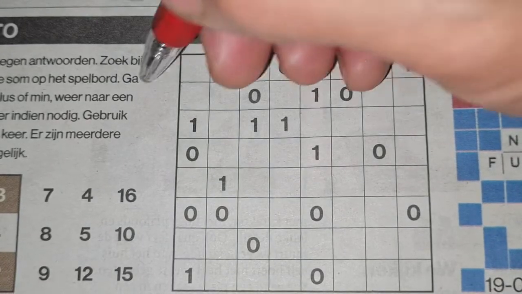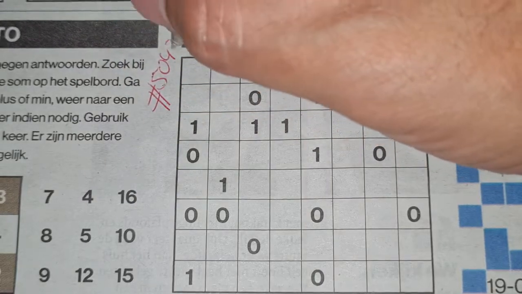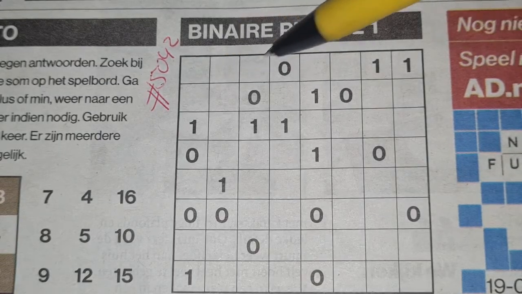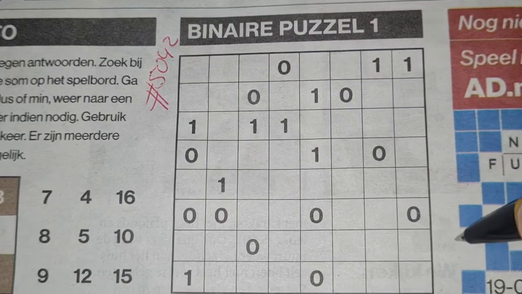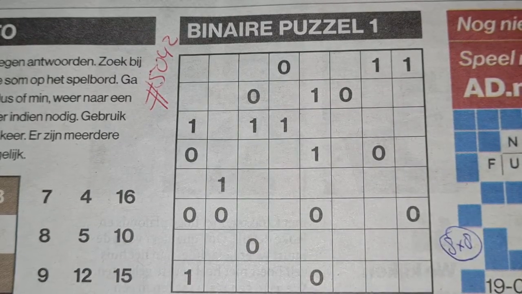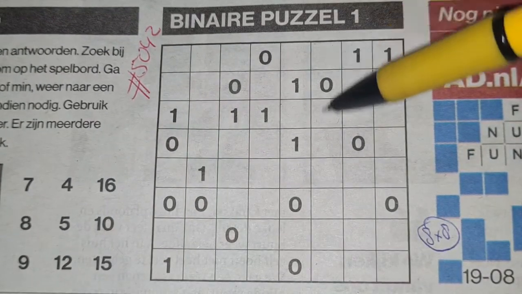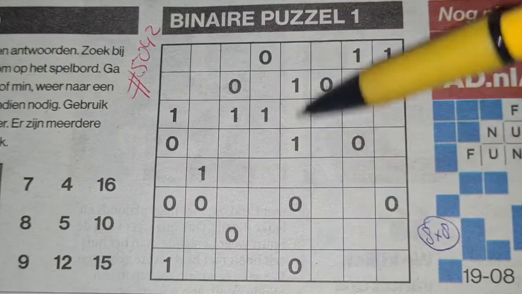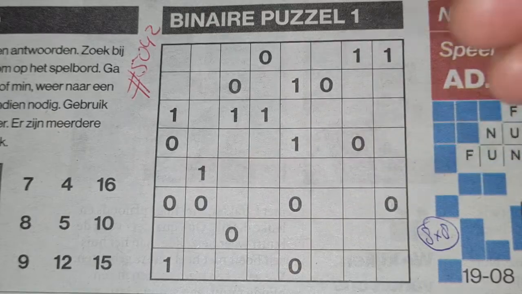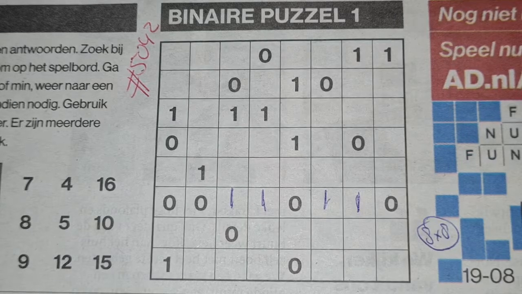This will be number 5042. What kind of binary puzzle is this one? Let me count the boxes. 1 2 3 4 5 6 7 8. It's an 8 by 8 binary puzzle. That means in a column or in a row, there are always 4 O's and 4 1s. Alright, so let's get started.